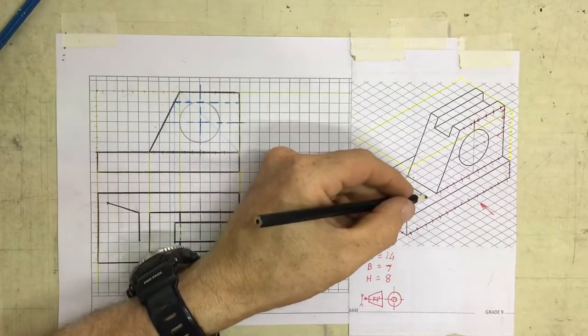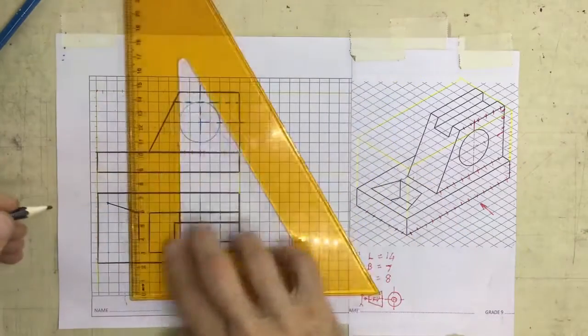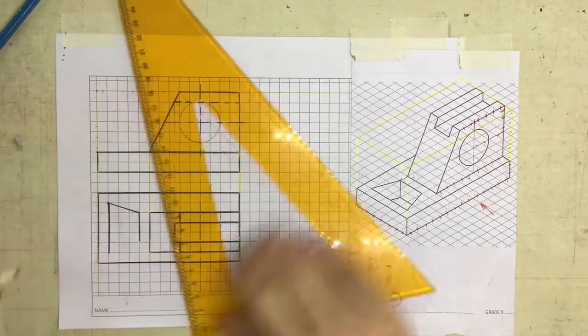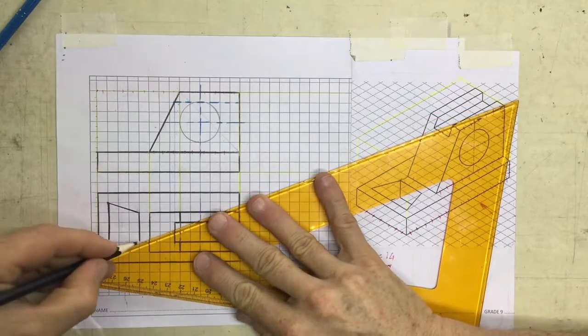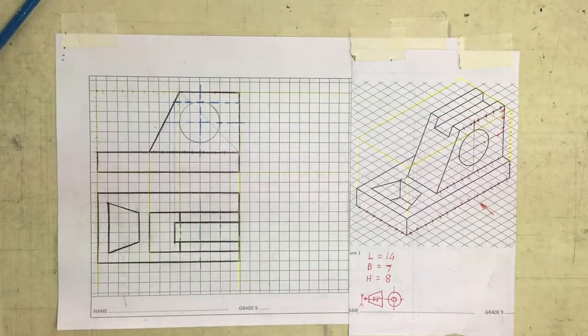It goes one block out and 1, 2, 3 over there. So one block out and 1, 2, 3 over there. And I can draw in a line going from there to there. And I can draw in a line going from there to there. Right, there is that top view completed.